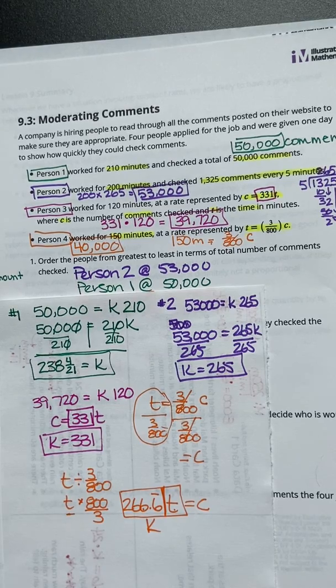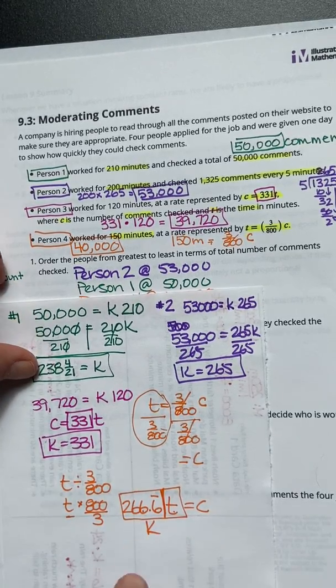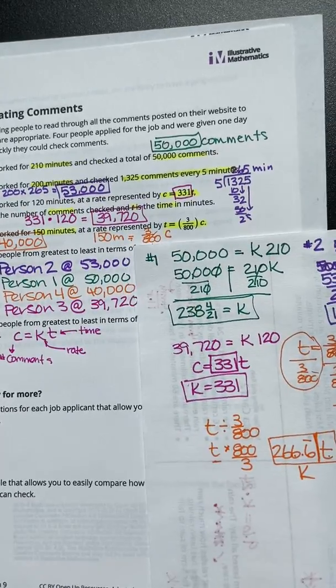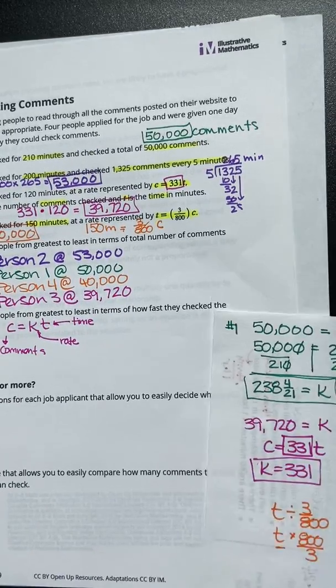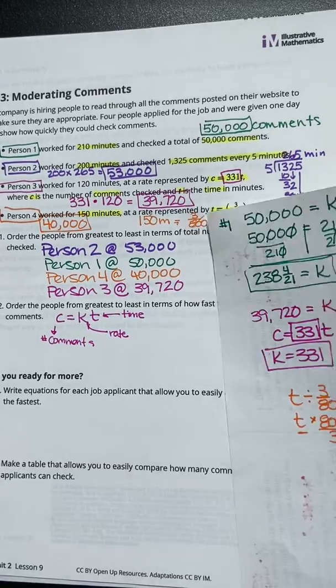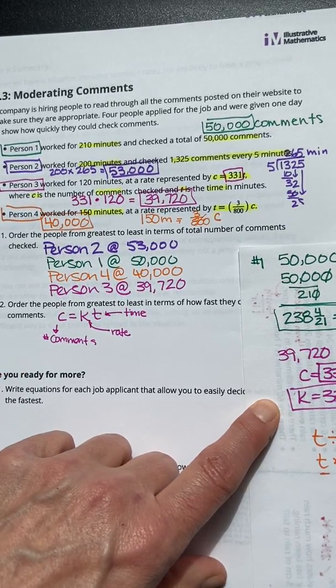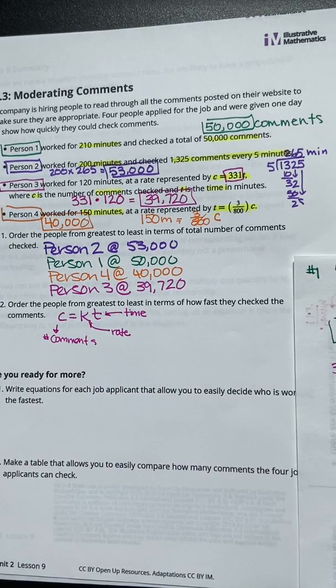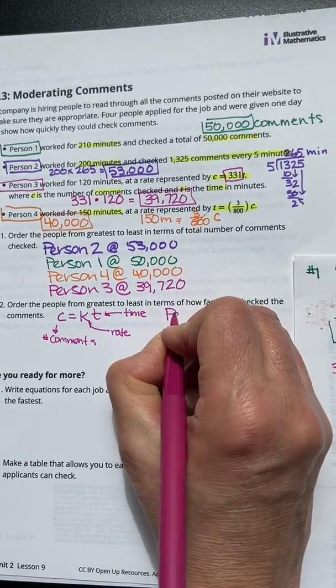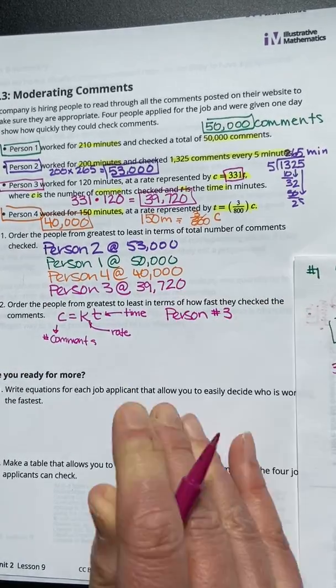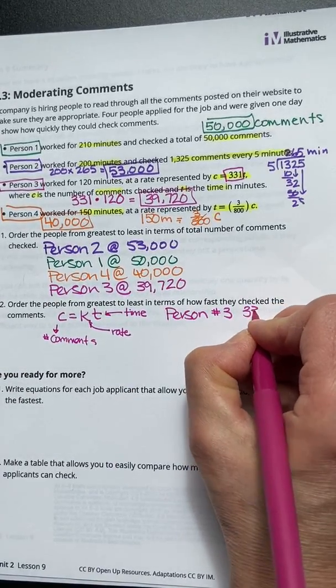I could have put my numbers in to figure it out too, but I can also solve it just using the equations they gave me. So if I'm looking at how fast they checked them, I'm going to look for who did it the fastest, which looks like person 3. He did 331 per minute.